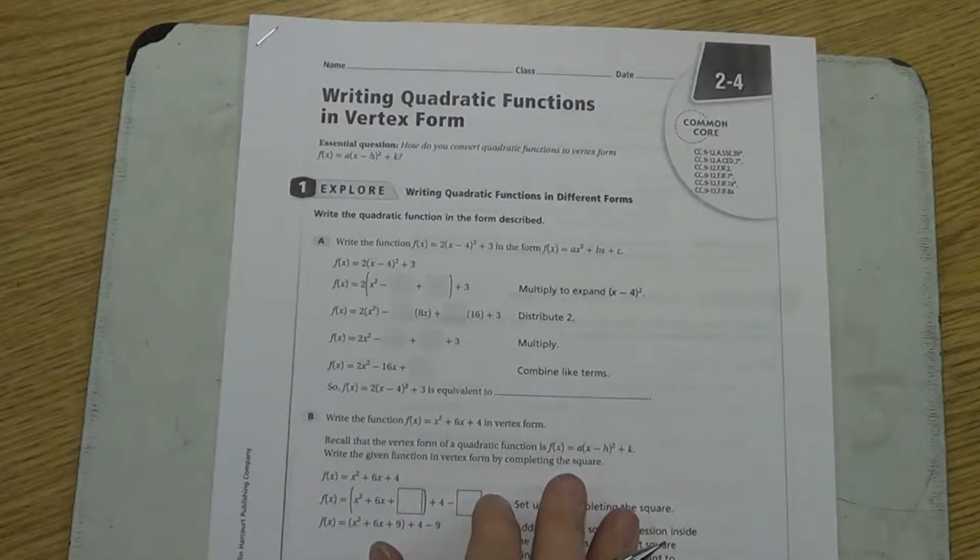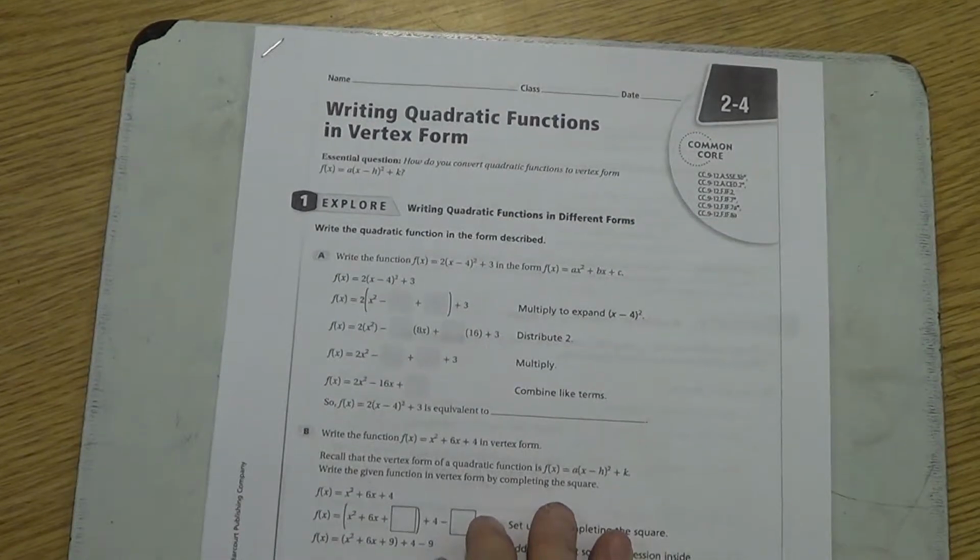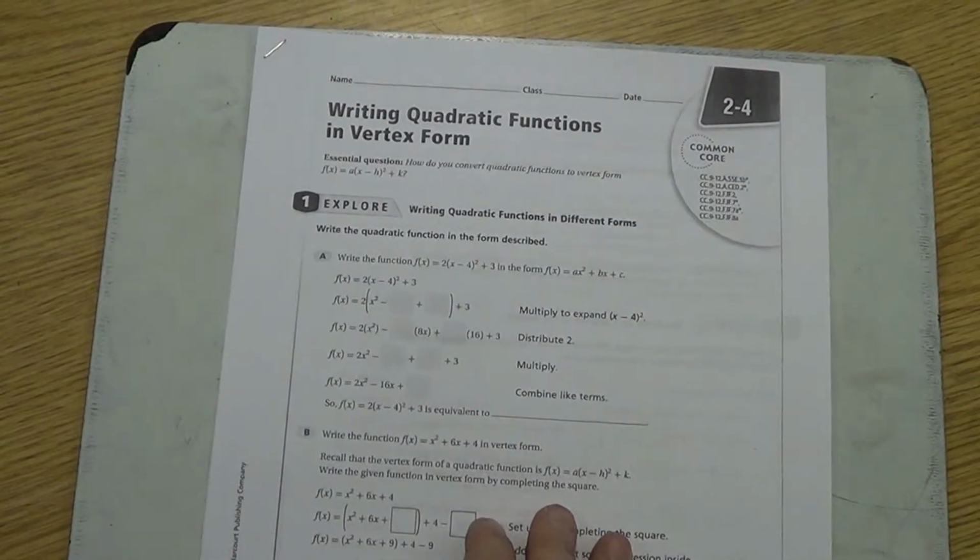Quadratic Functions, Algebra 2. This is Lesson 4. In this one we are converting quadratic functions to vertex form. So we're converting them to standard form. It says, how do you convert quadratic functions to vertex form?